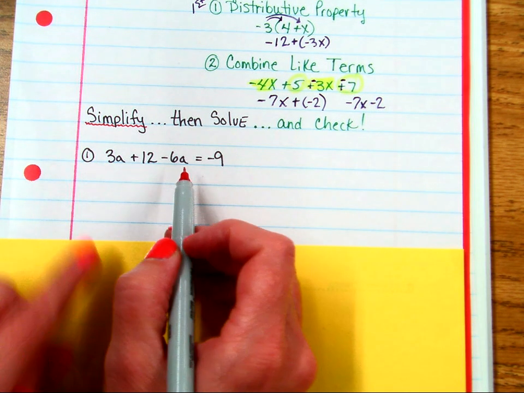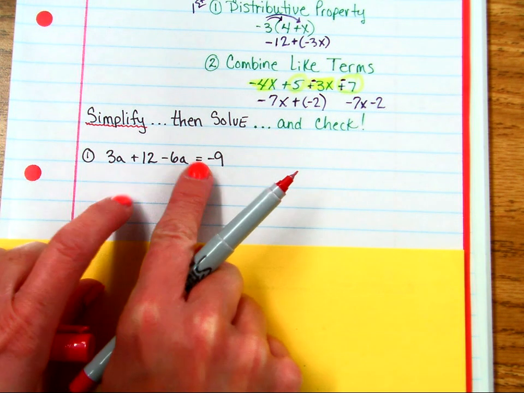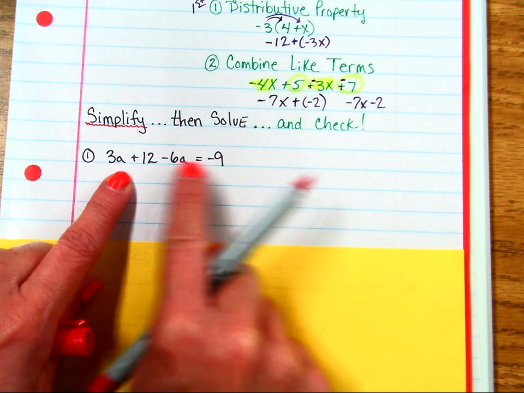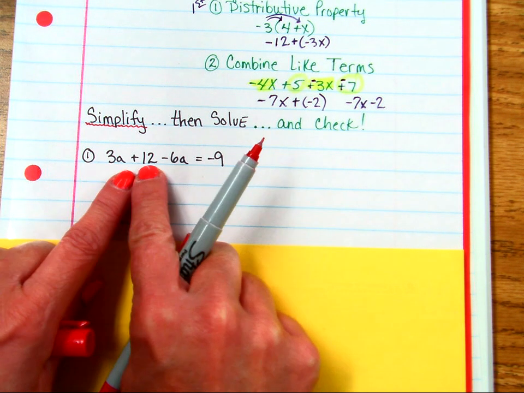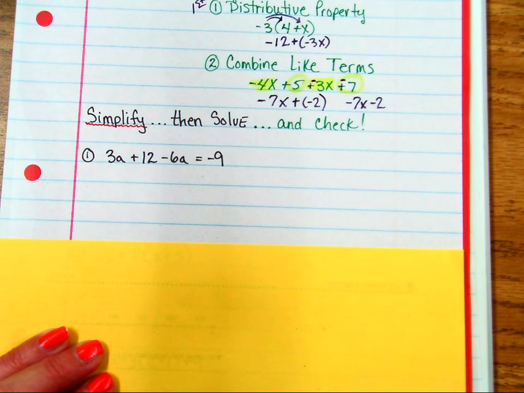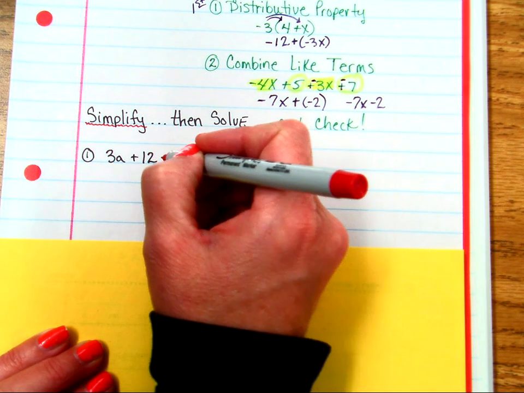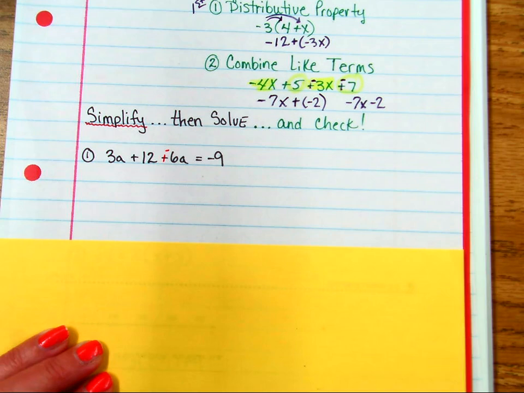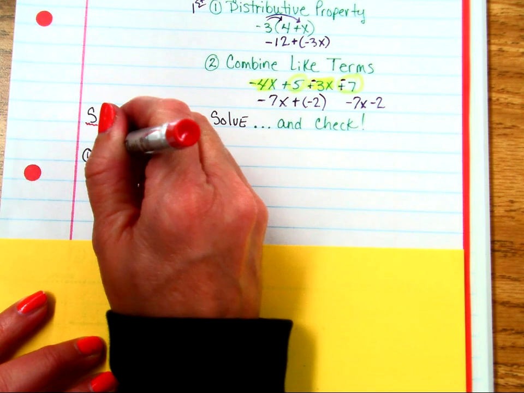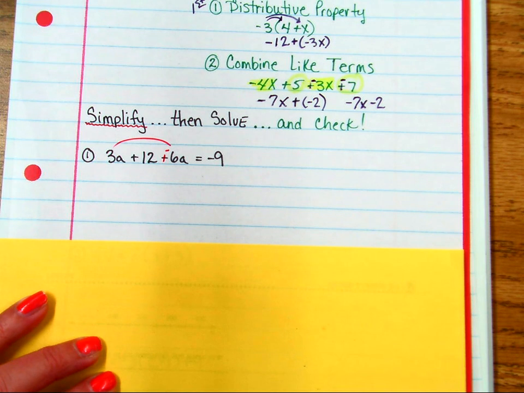We have like terms, and they have to be on the same side of the equal sign as each other. If there was one on this side and one on this side, it wouldn't matter. But we have like terms on the same side, which means we need to simplify this. Let's remind ourselves that this minus 6a is an actual negative 6a, so we don't mess up our negatives. And again, you may use your calculator. But this 3a and that negative 6a need to be simplified.